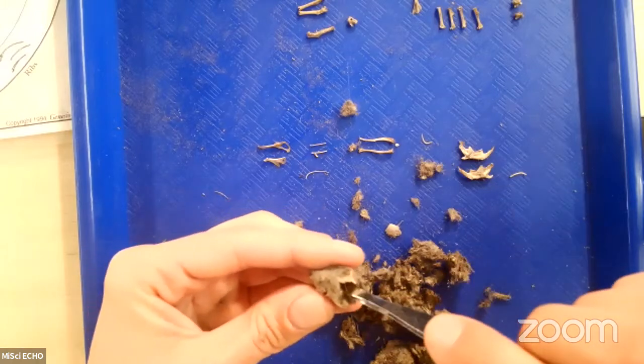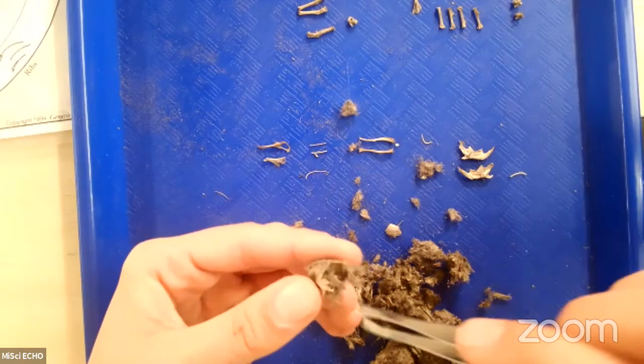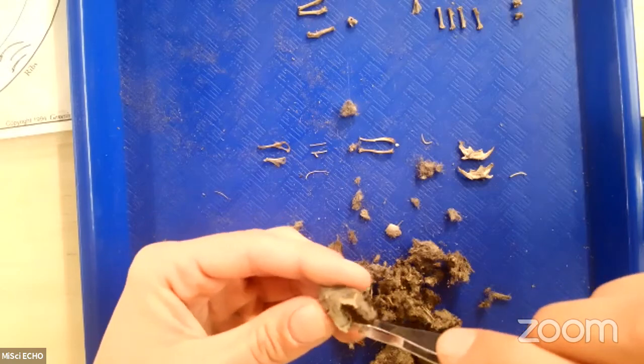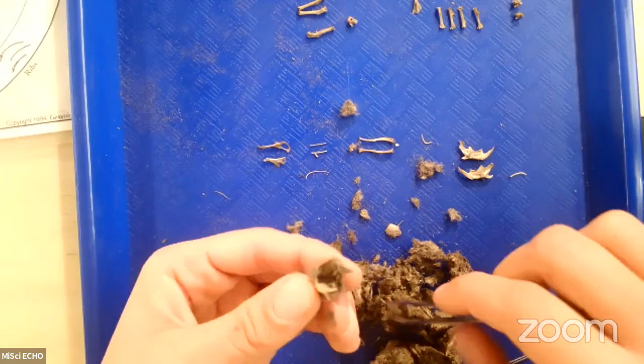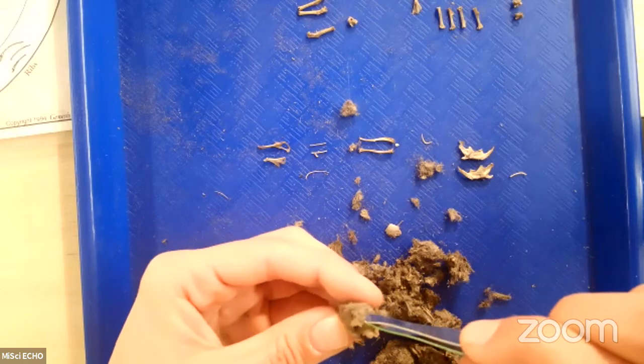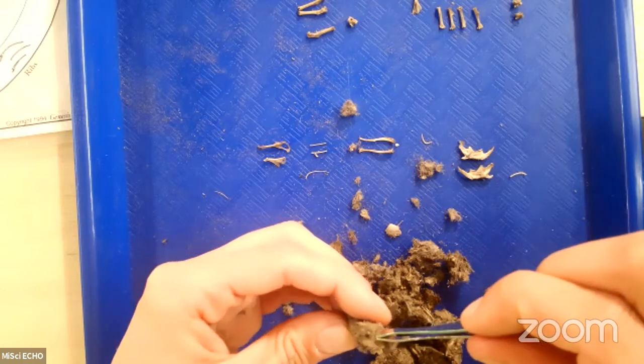There we go. So that was a good piece of fluff or fur that we just pulled off there. I like to call it fluff because it just sounds fun, but really it is just fur from these animals that we're just peeling off little by little.